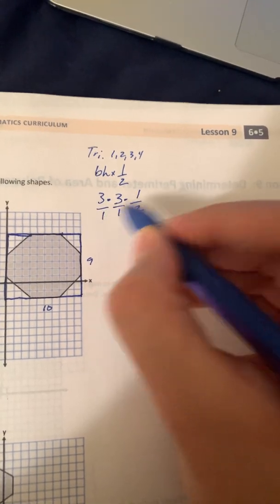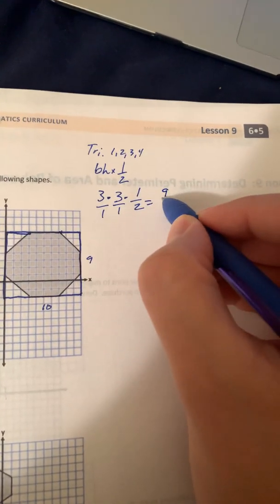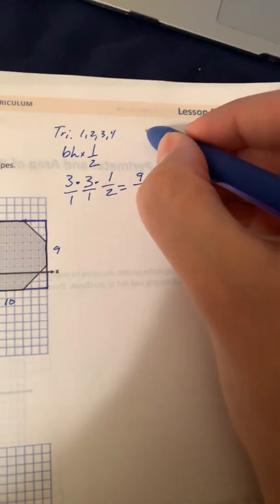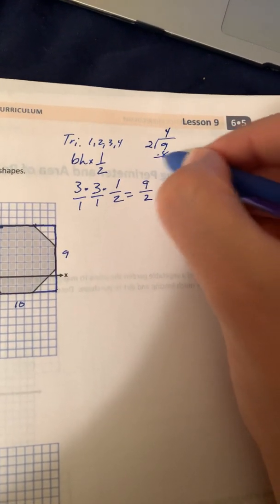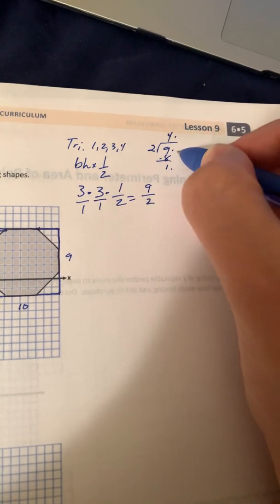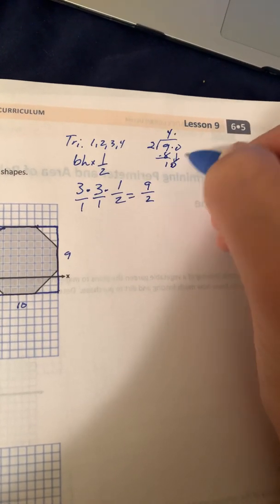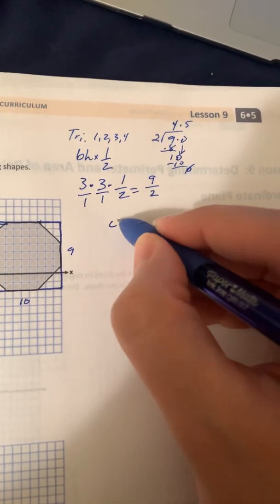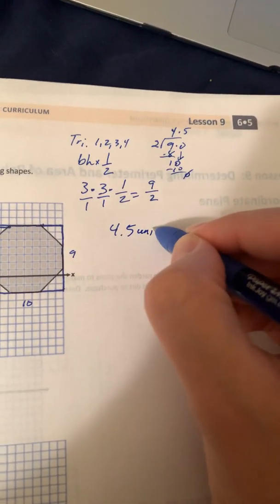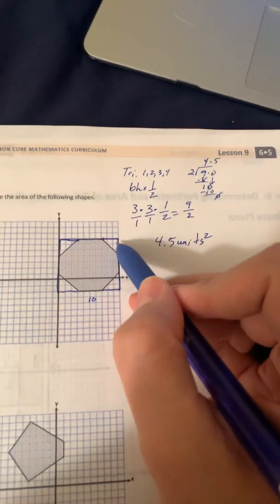Make these into fractions so I can multiply across. 9 divided by 2, and show my work here. I'm gonna have to borrow. 4.5 units squared. That's the area of each triangle.